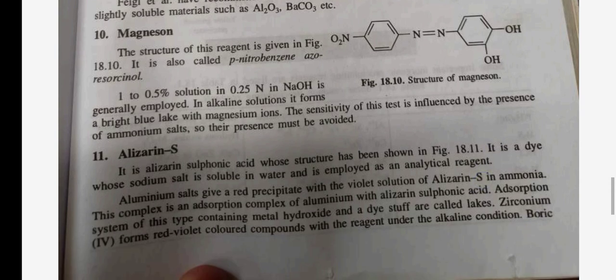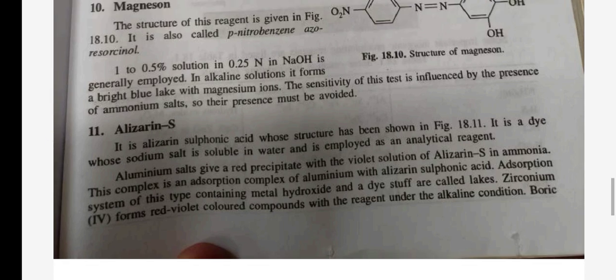Next one is alizarin. It is alizarin sulfonic acid, whose structure is shown in the figure. It is a dye whose sodium salt is soluble in water and is employed as an analytical reagent. Aluminium salt gives a red precipitate with the violet solution of alizarin in ammonia. This complex is an adsorption complex of aluminium with alizarin sulfonic acid. Adsorption systems of this type, containing metal hydroxide and a dyestuff, are also called lakes.